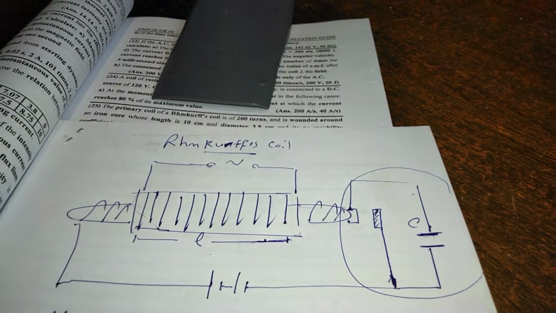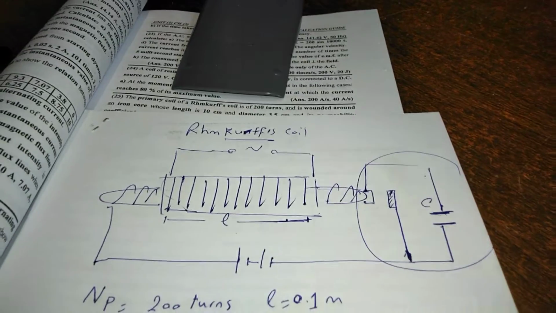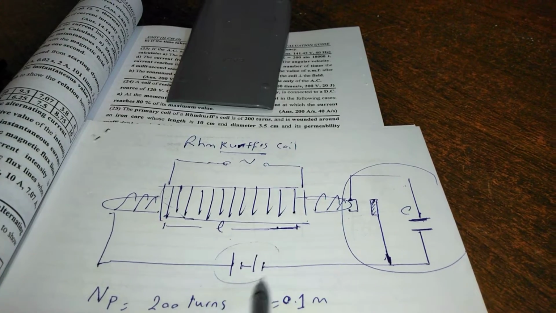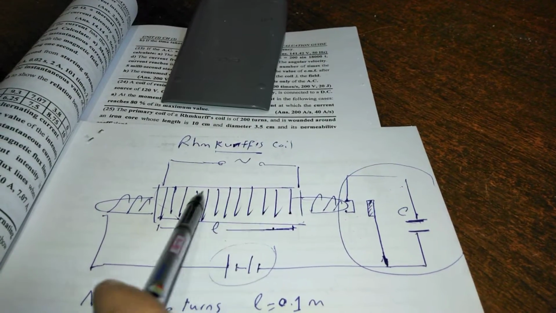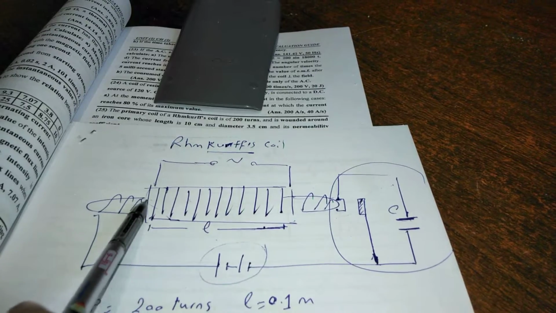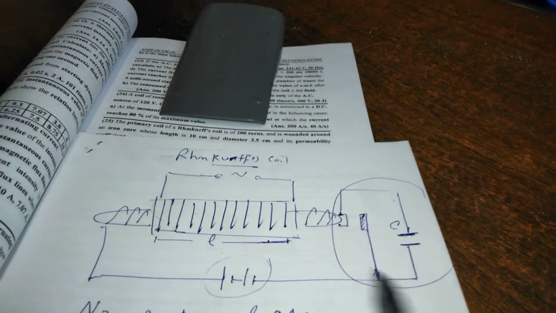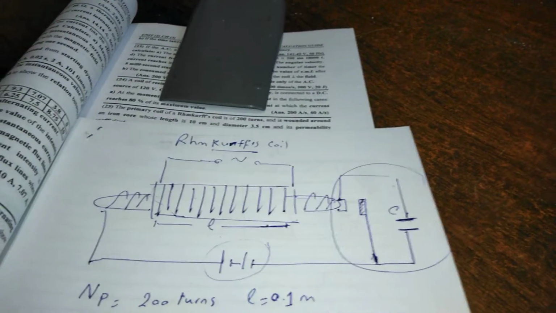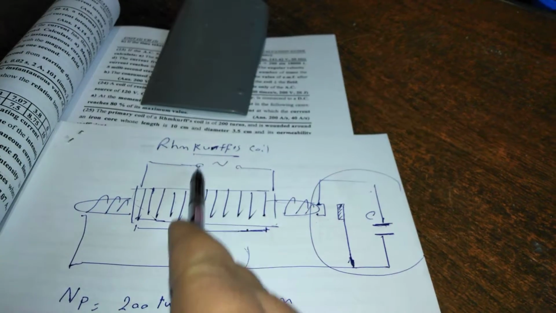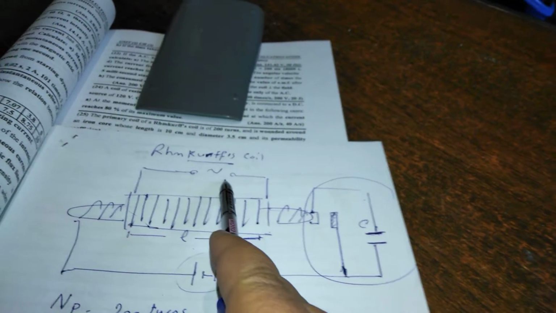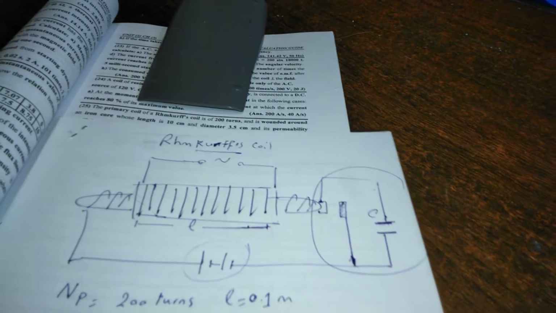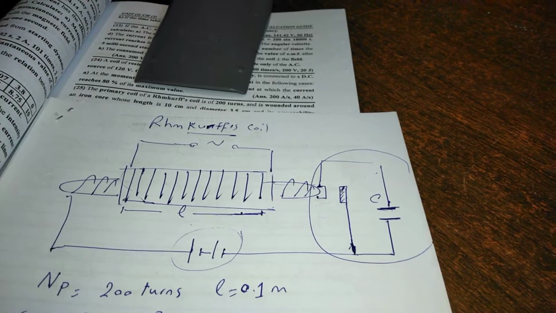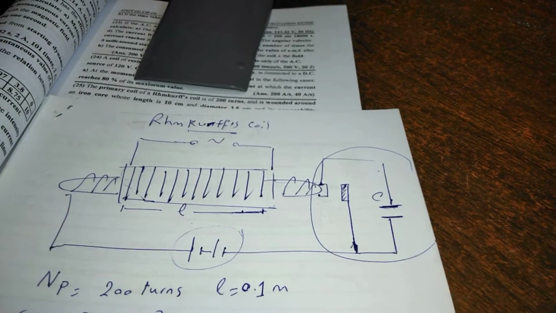So what does a Ruhmkorff coil consist of? It consists of a primary coil connected to a DC battery, with a low number of turns. And a secondary coil that is connected to the gap or the terminals we are going to operate. Of course, the secondary coil has a very large number of turns.